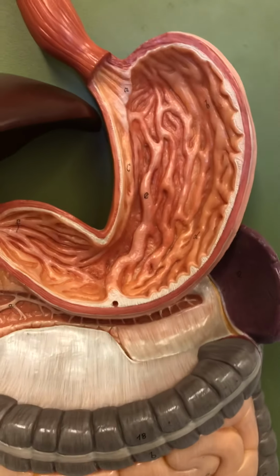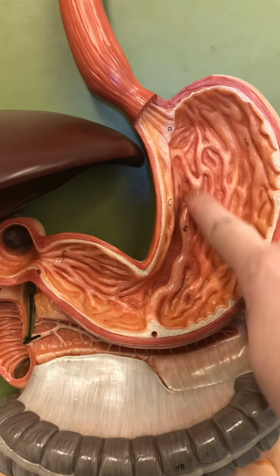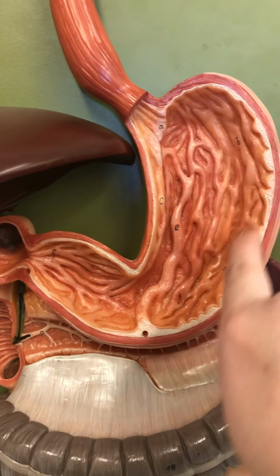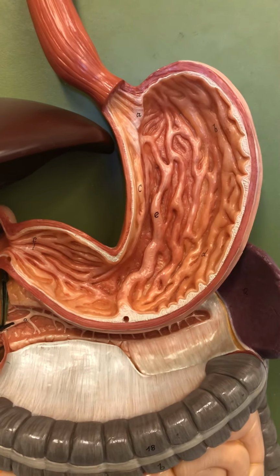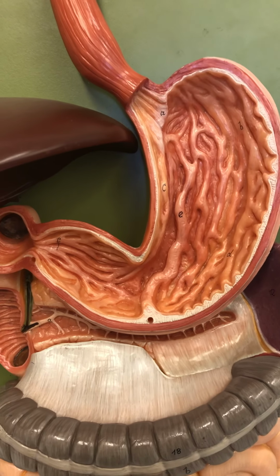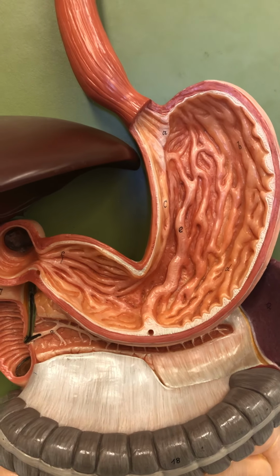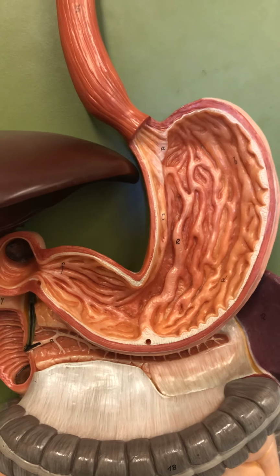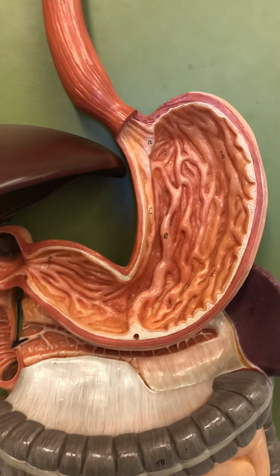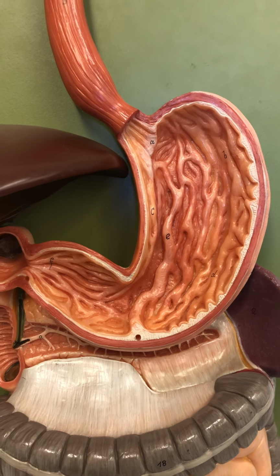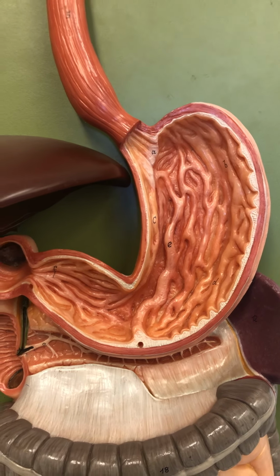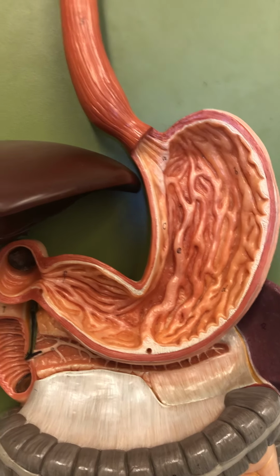Now you'll notice in the stomach it has a lot of wrinkles inside. Each of these wrinkles is called a rugae, and that just helps the stomach be able to expand whenever we eat a meal and contract back down. It also adds surface area that allows the food to mix with digestive enzymes that are released within it.